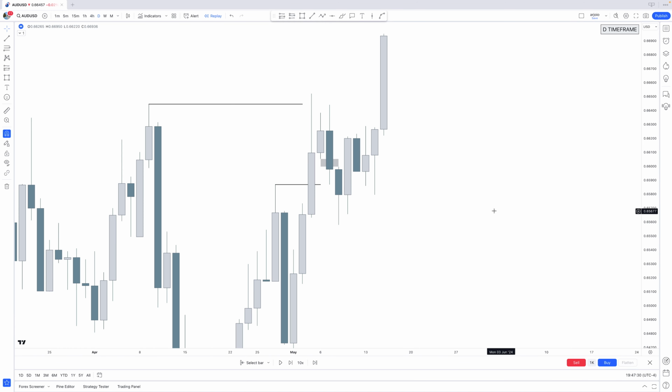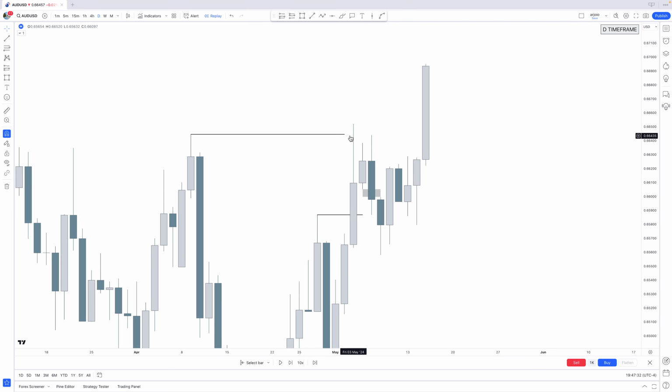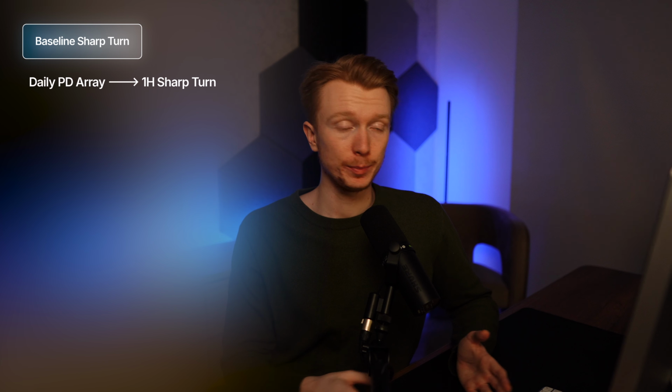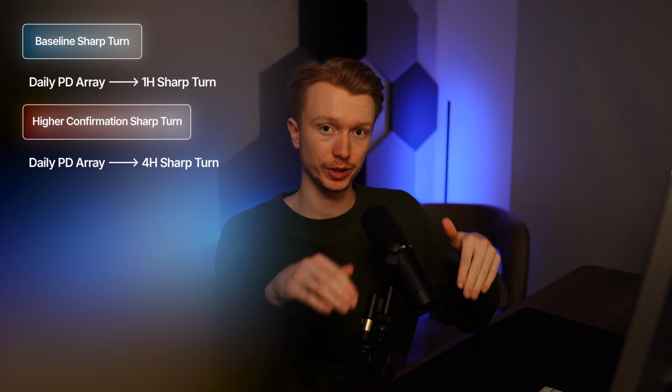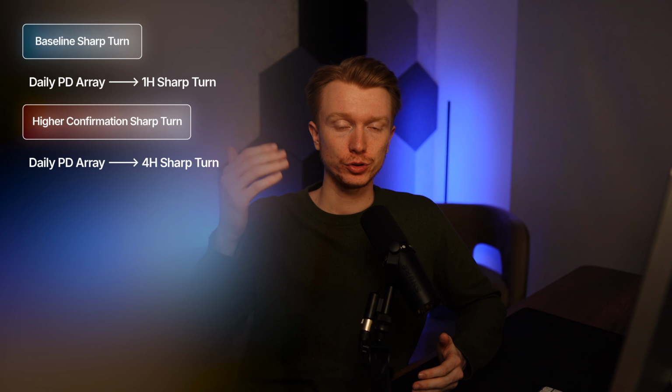Now here we have the Australian dollar US dollar situation where we not only had candle signs respecting an opposing PD array, we also had a fair value gap created against us. So if we again look at the list, then we see off of a high probability daily PD array, we only need a 1 hour sharp turn. Well, in this case, we already know based on candle signs, the previous example, we want to up that to a 4 hour sharp turn or at least a 4 hour fair value gap out of the daily PD array that we are looking to confirm.